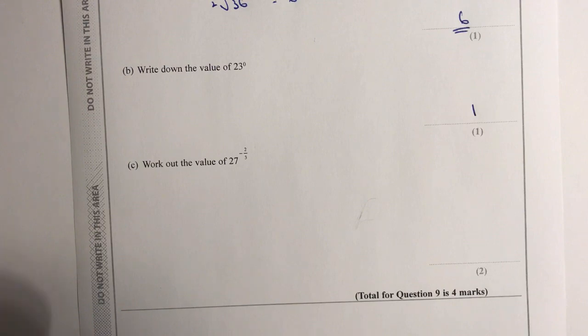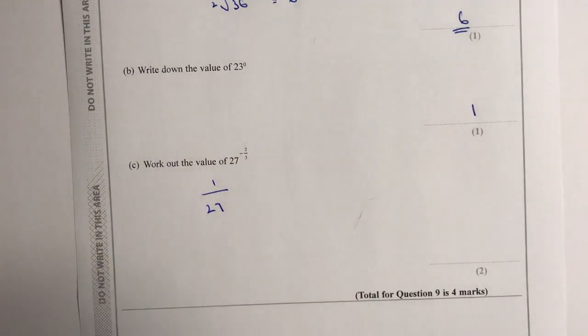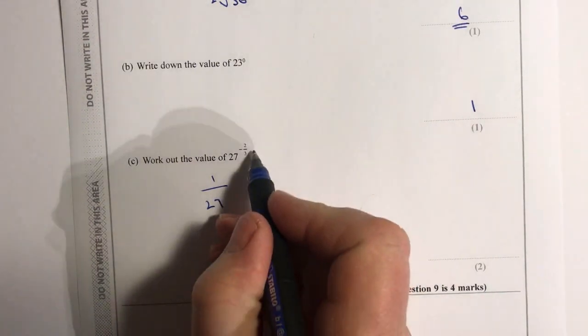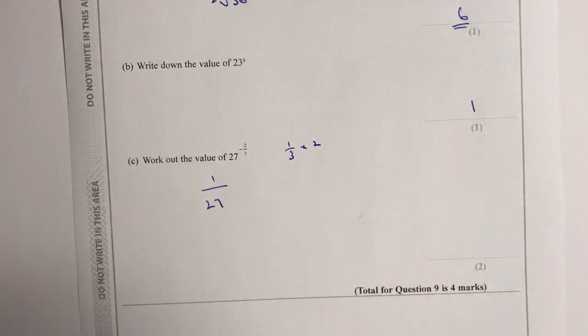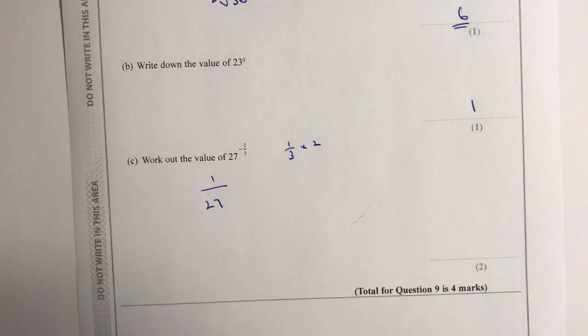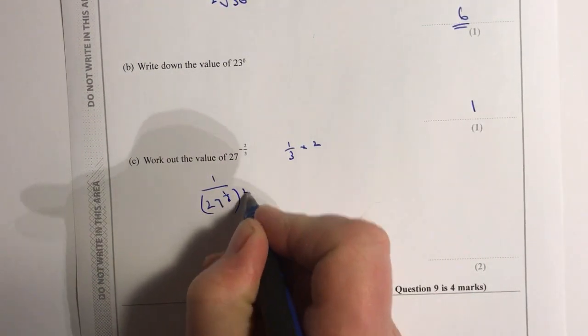So what we can do is we can write that as 1 over 27. Okay, so that's the reciprocal. The other thing I'm going to do is that hopefully you appreciate that this 2/3 is exactly the same as saying a third times 2. Okay, so I can use that by saying, well, it's the same as 27 to the third squared.